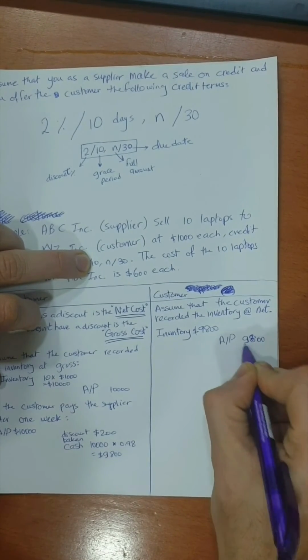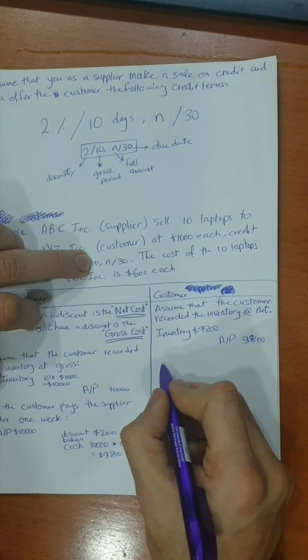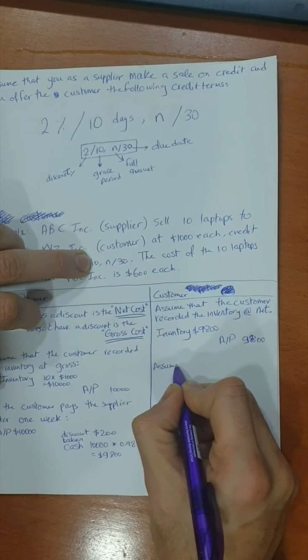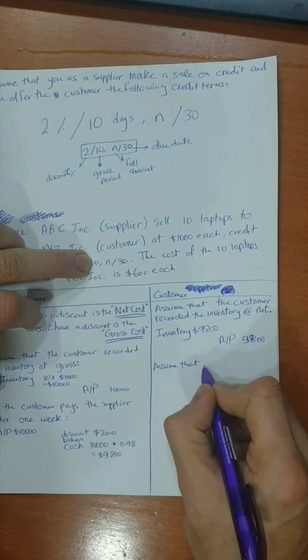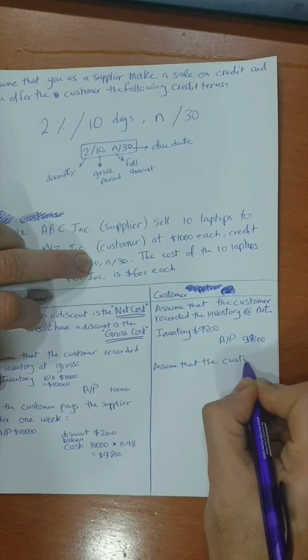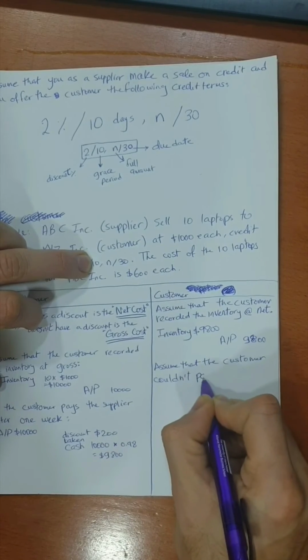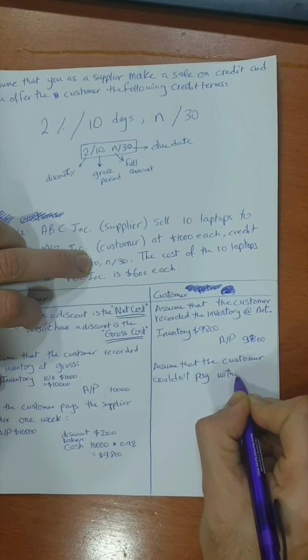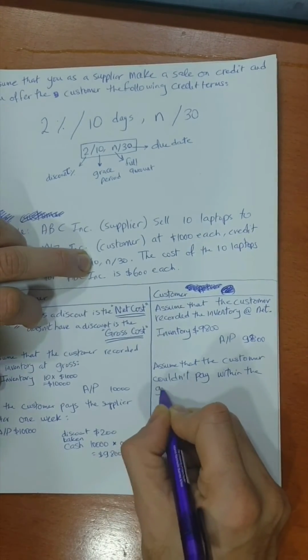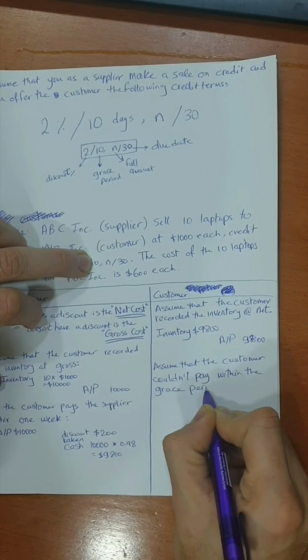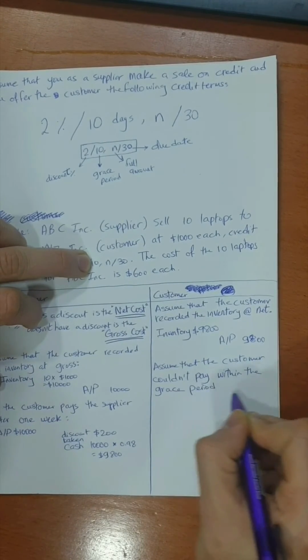Okay. Now, also assume that the customer couldn't pay within the grace period, or discount period. I'm using the grace period, although it's called the discount period.